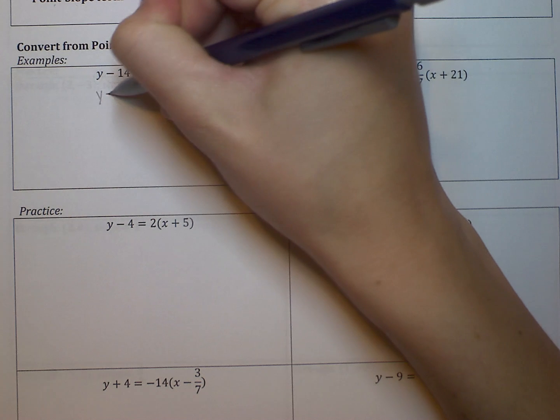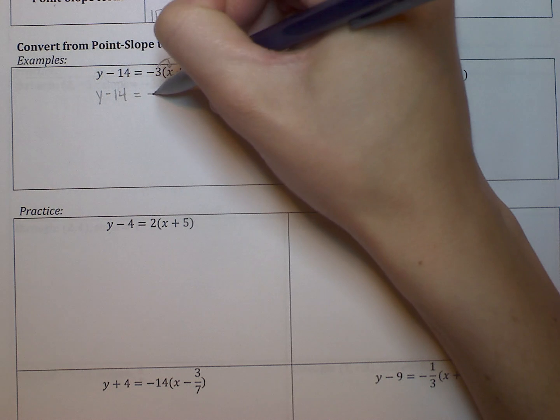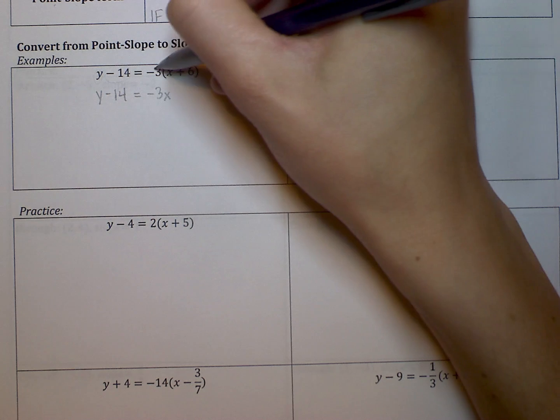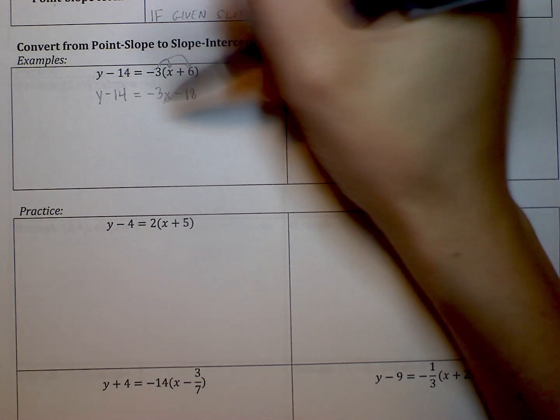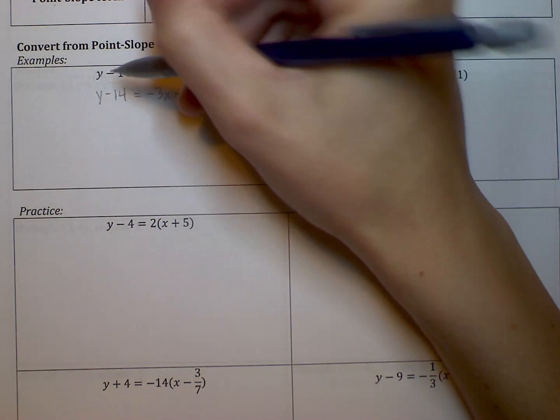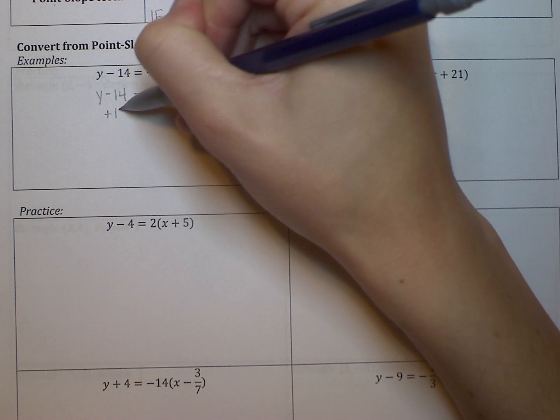So I'm going to bring down y minus 14. Negative 3 times x is negative 3x. Negative 3 times 6 is negative 18. Okay, so I'm done with the parentheses, and then I just need to get rid of the negative 14, so I'm going to do the opposite. I'm going to add 14 to both sides.